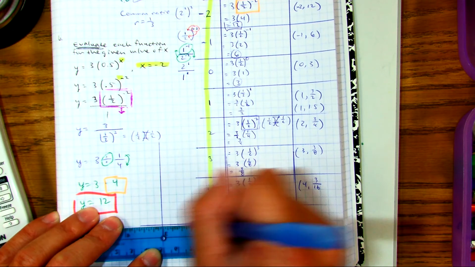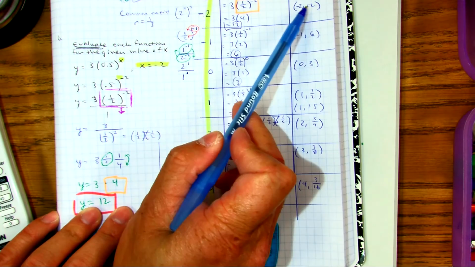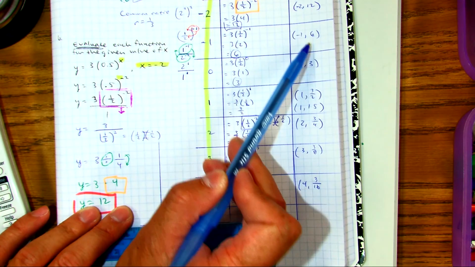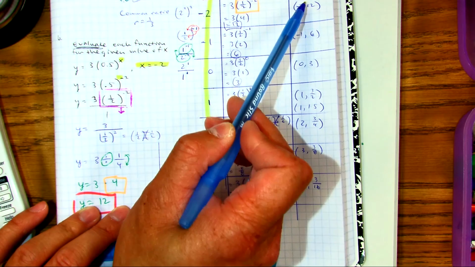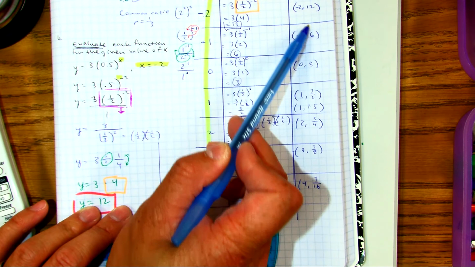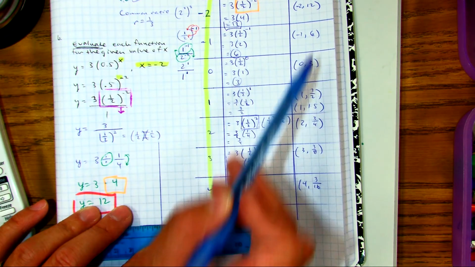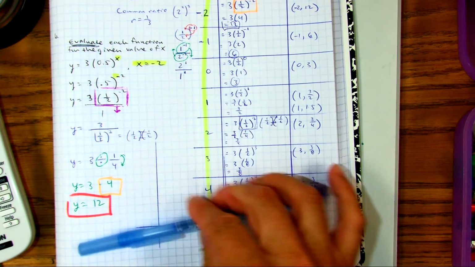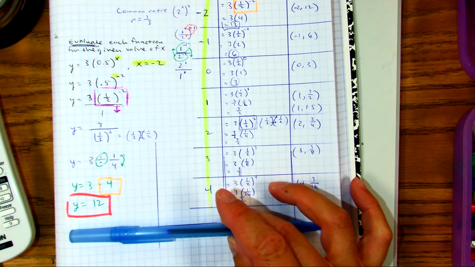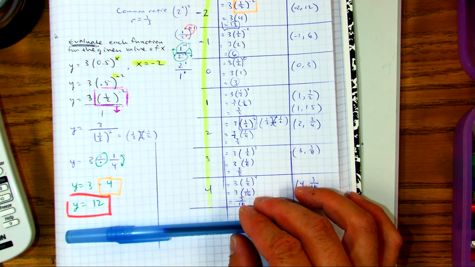And I'm thinking ahead. If you look ahead, look here, guys. I noticed that all my y values are what? They're all fractions? They're all positive, which means that we're actually going to have an asymptote here on the x-axis.